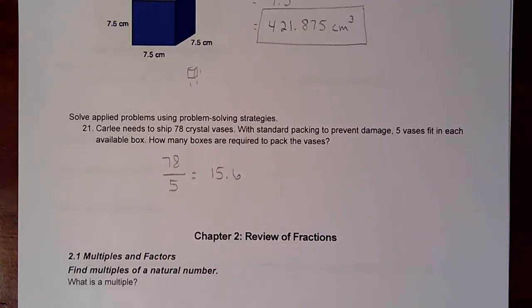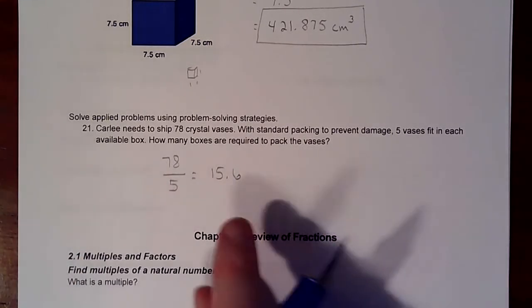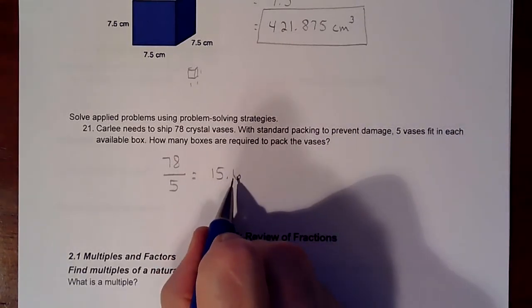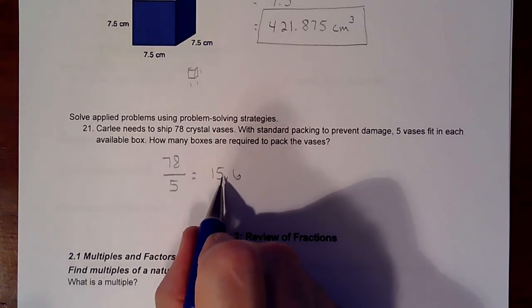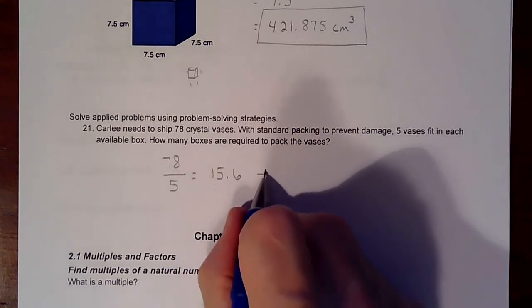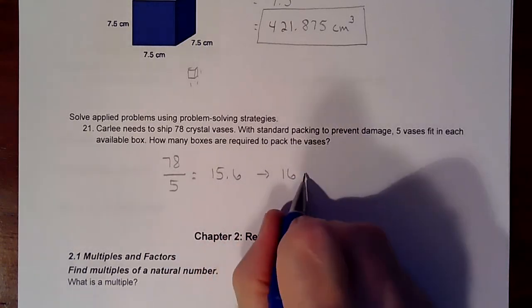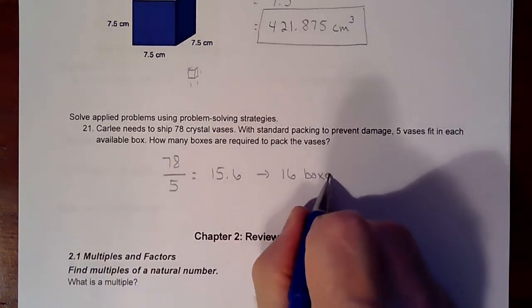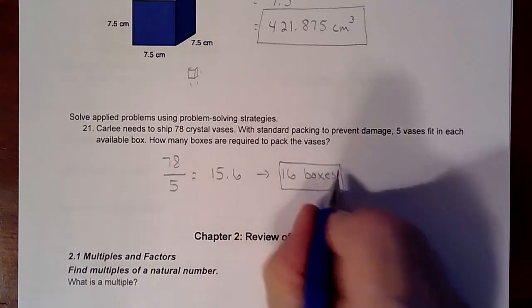15.6. Well, you can't buy 0.6 of a case, so you're going to need to round that up. Even if it was 15.1, I know the rounding rules would say that the 6 bumps this up, which I agree. But even if it was 15.1, you can't buy 0.1 of a case. So this is kind of a weird rounding where no matter what, you're going to have to round up. Okay, so that's going to convert into 16 cases or boxes. Okay, and that is it.